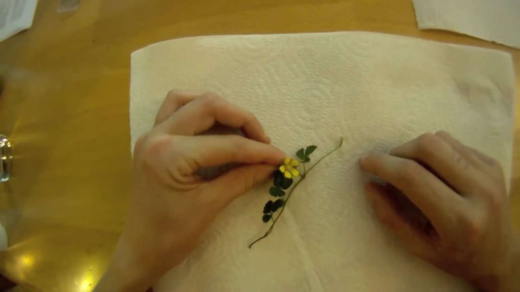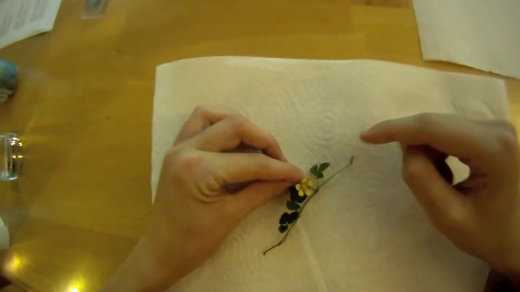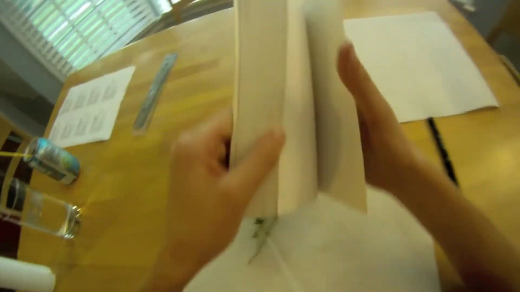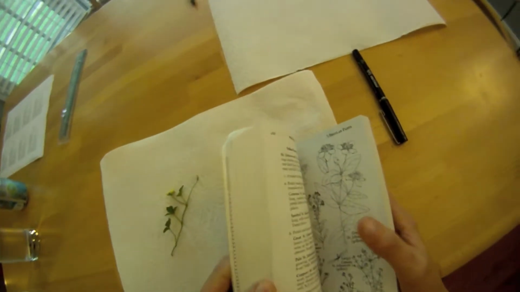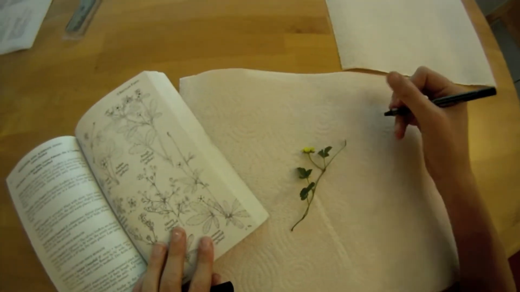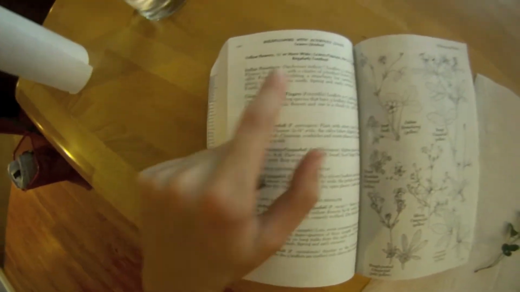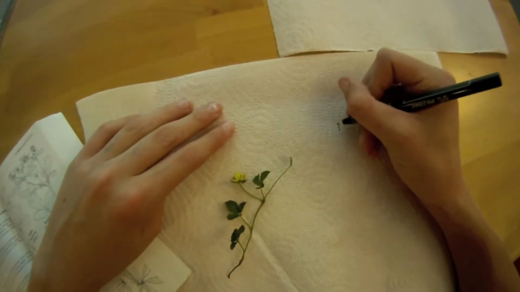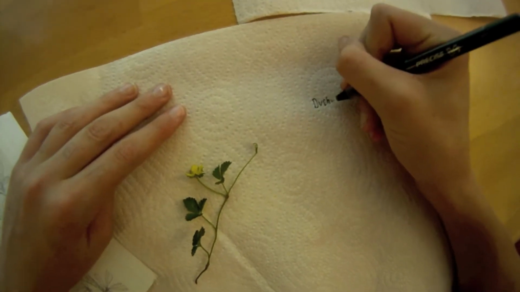Previously we identified this as the Indian strawberry, so let's see what that means. Let us find the Indian strawberry in Newcomb's Wildflower Guide. When writing down information, first you must write down the scientific name. This consists of a genus and a species. The scientific name for this flower is Duchesnea indica. Let's record that on our paper towel.